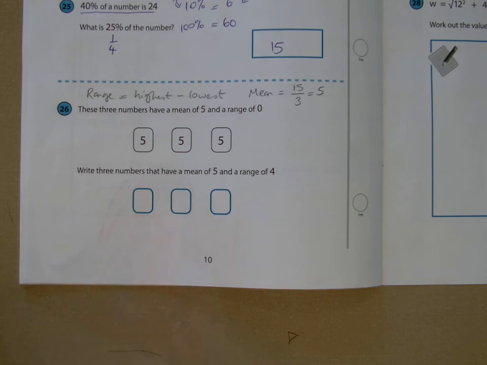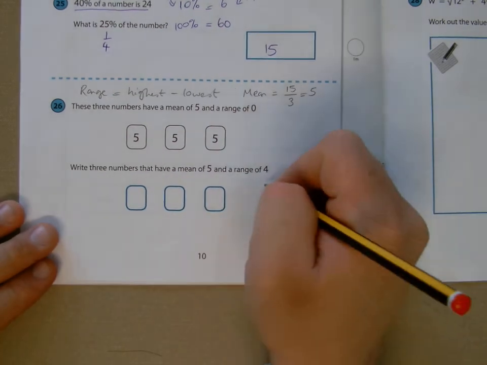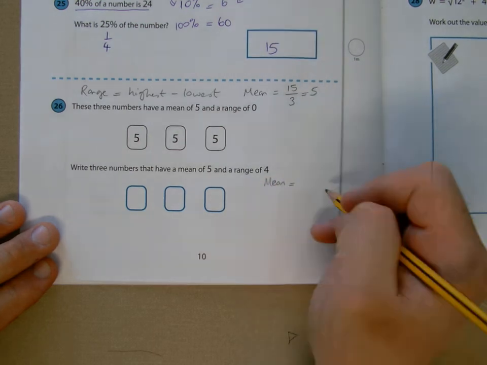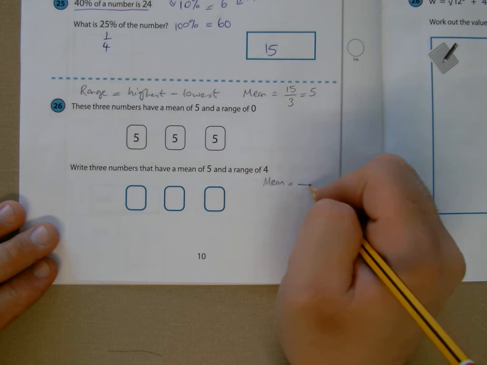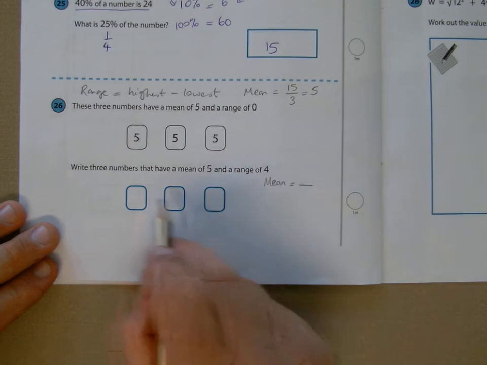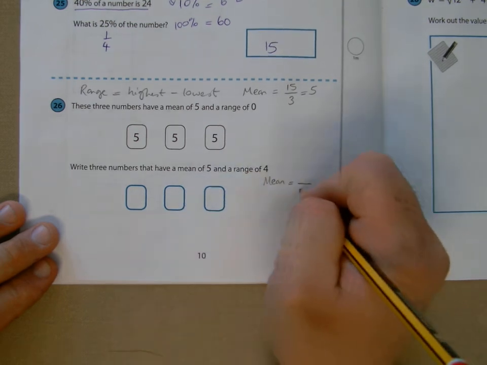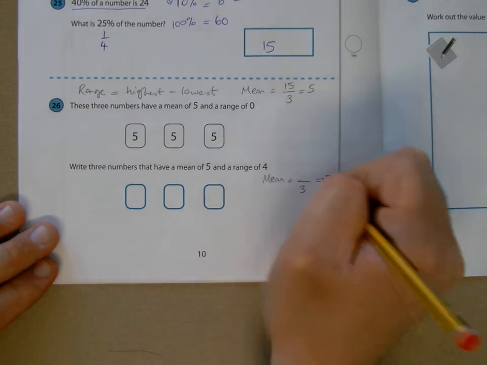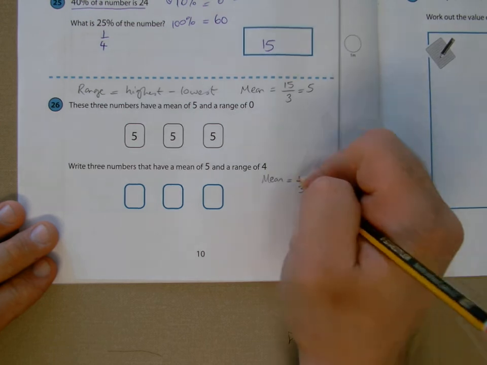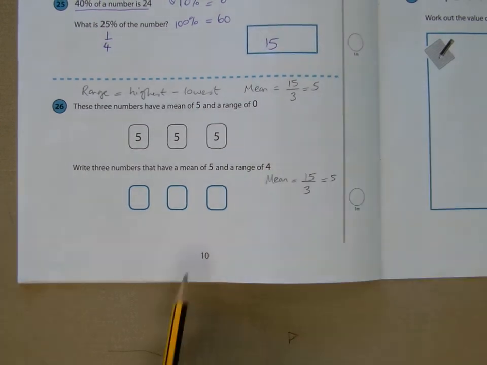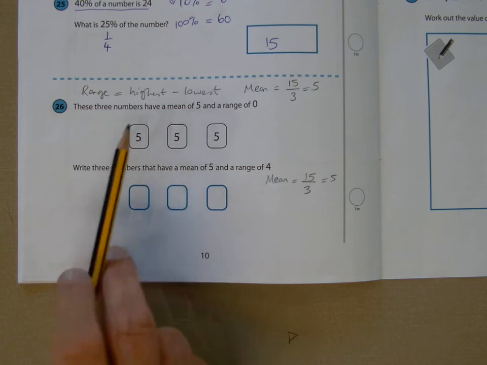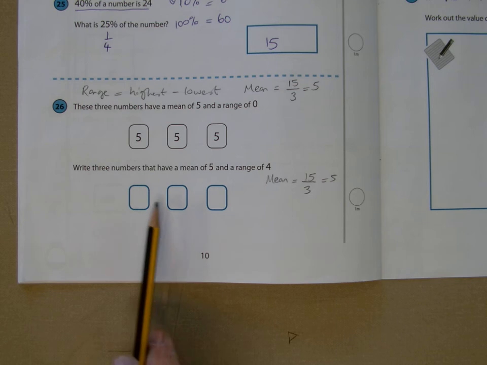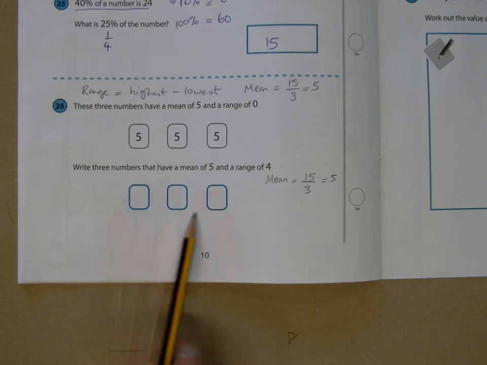Now, when we come to this block down here, we still want our mean to be 5, don't we? If our mean is to be 5, remember, you add them all up. Now, I don't know what they are at the minute, but I will be dividing by 3, won't I? Because there's 3 values there. And if the answer is 5, well, the number on the top there has to be 15. So if I want a mean of 5, they have to add up to 15, just like these here. So we need 3 values here that add up to 15.